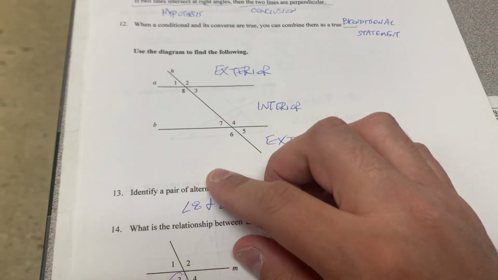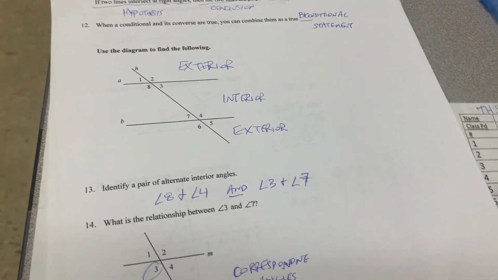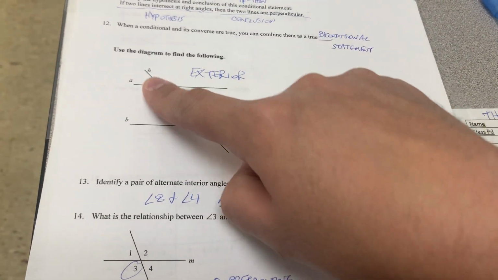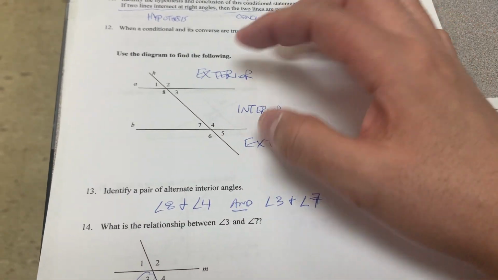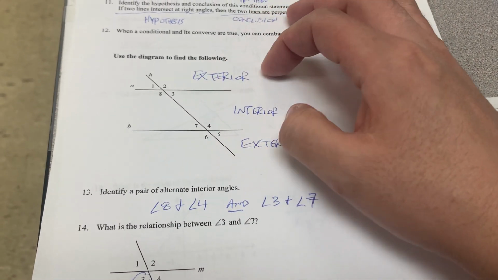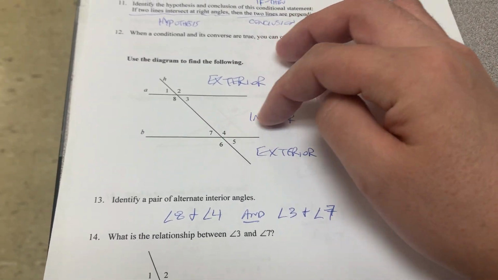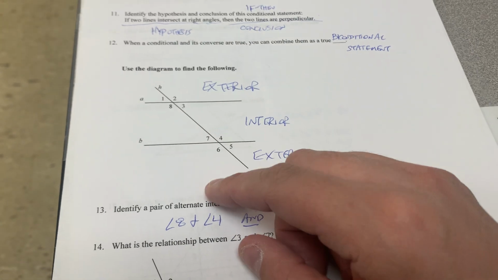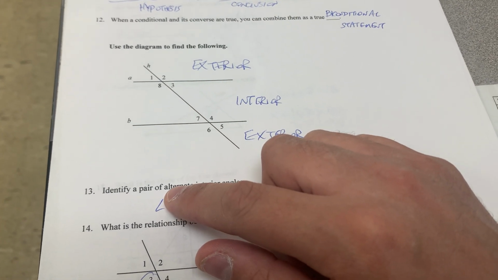Okay, number 13, identify pairs of alternate interior angles. A transversal is the line that cuts through two parallel lines like so. The exterior angles are the ones on the outside. Remember, exterior on the outside. Interior would be the ones on the inside of the parallel lines. Alternate angles are ones that are across from each other. Think of A, alternate, across.